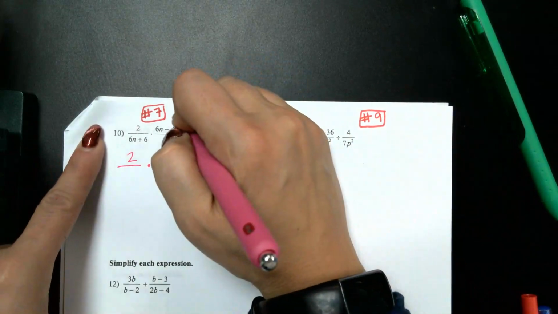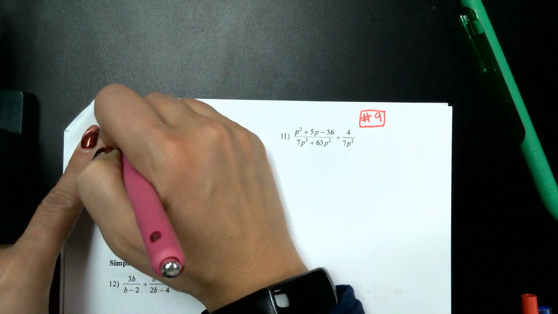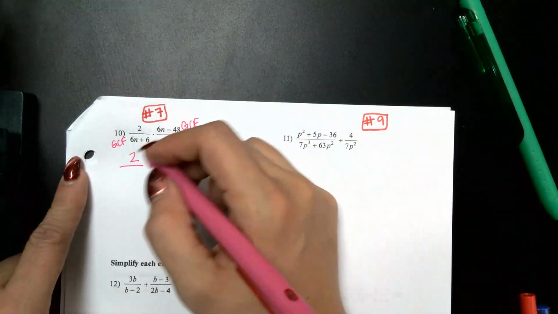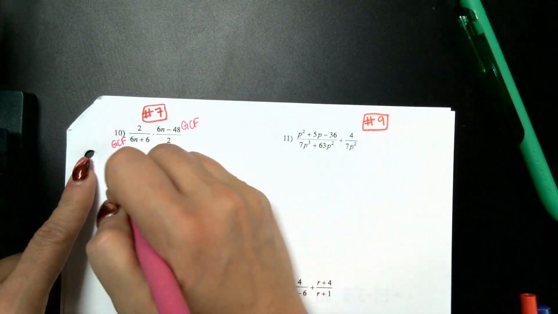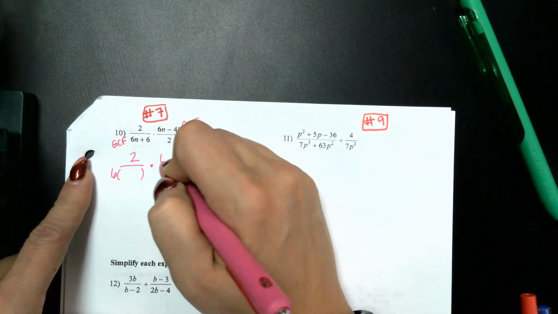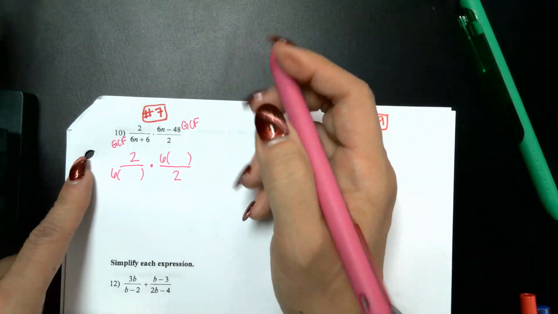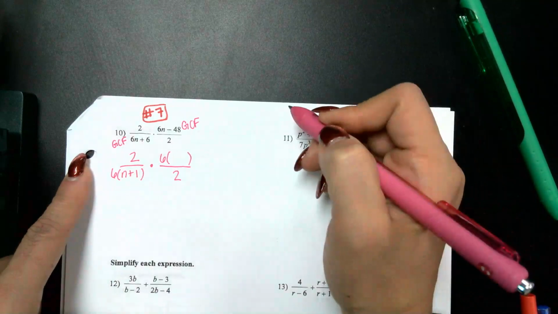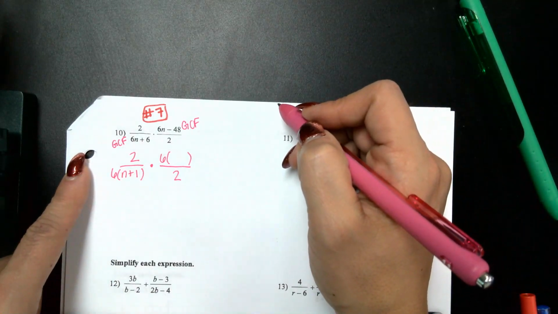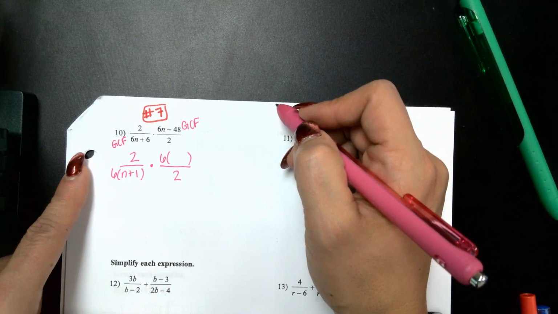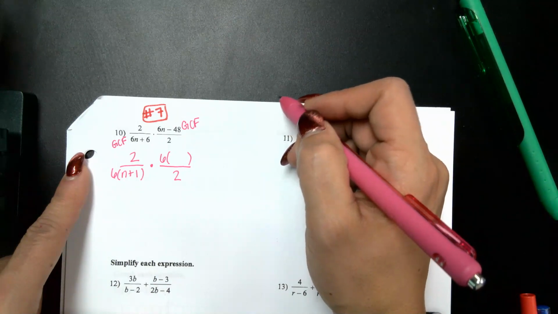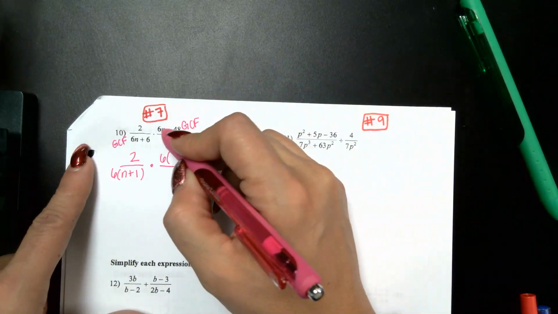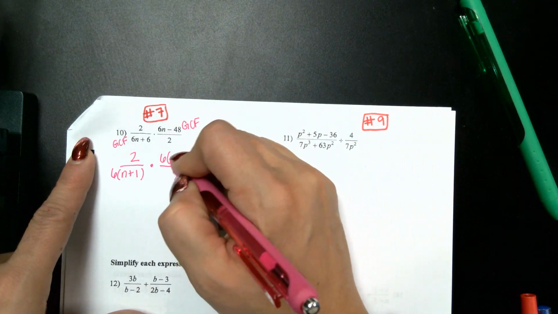And then aren't both of these just GCF problems? Yeah, because they don't even have an n squared, so it's not a quadratic. Divisible by 6 on both of them? If you divide both of these by 6, you get n plus 1. And then up here, if you divide both of those by 6, it'd be n minus 8.